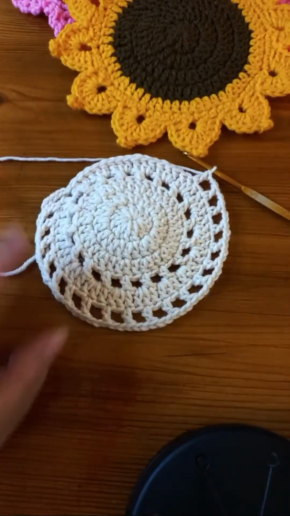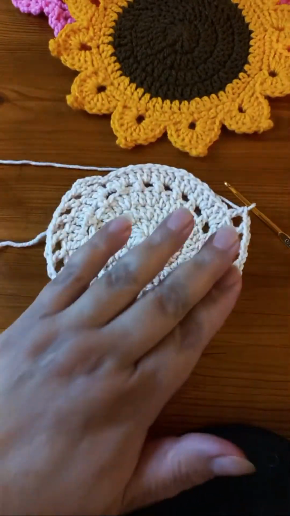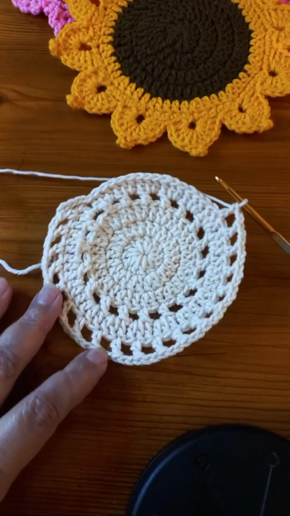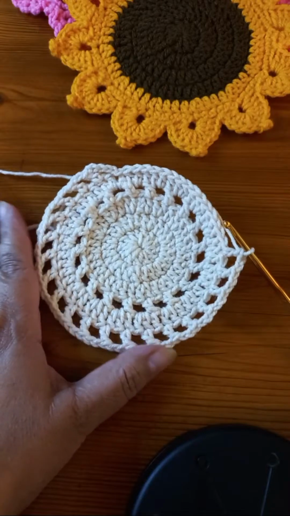As we are increasing stitches, it's looking nice. So in this way, you can make your circle perfect.